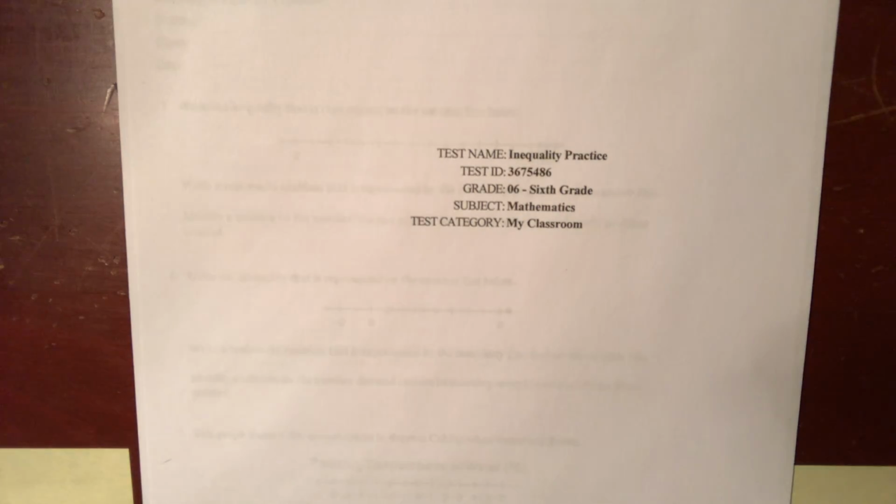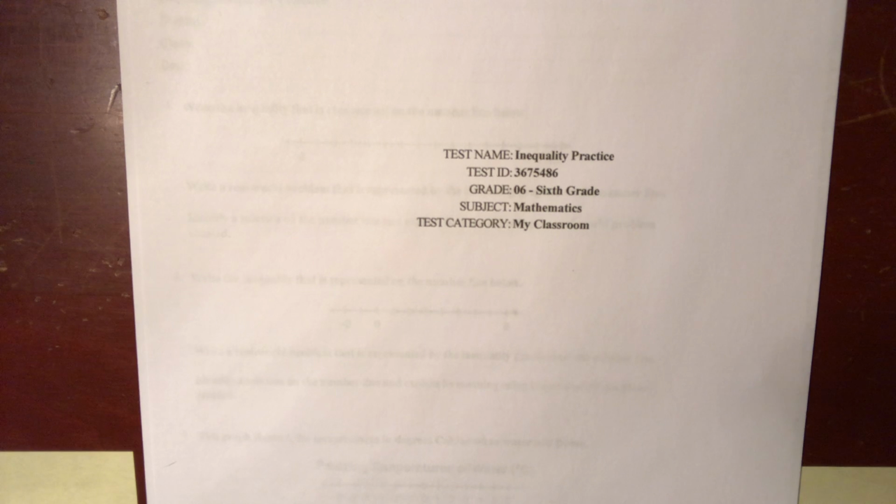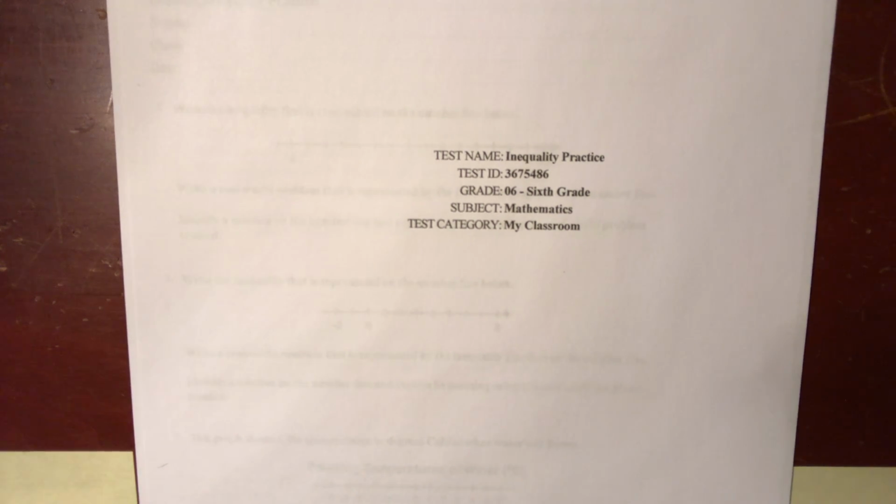Okay, so I'm trying something different. We'll see how it works. The document camera was not all I had hoped it would be. So this is kind of a rig up of my cell phone. So we'll see what happens.